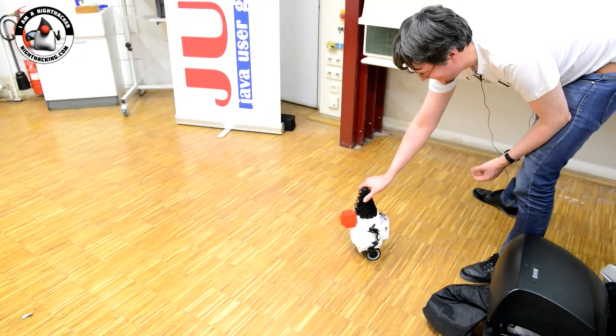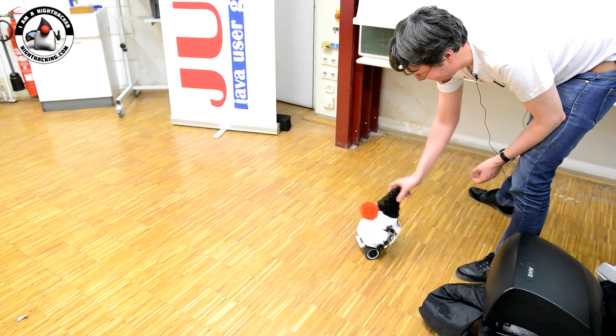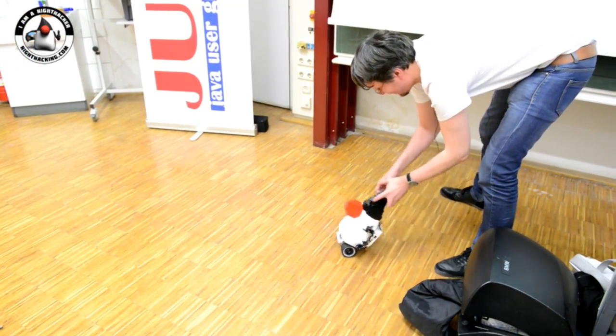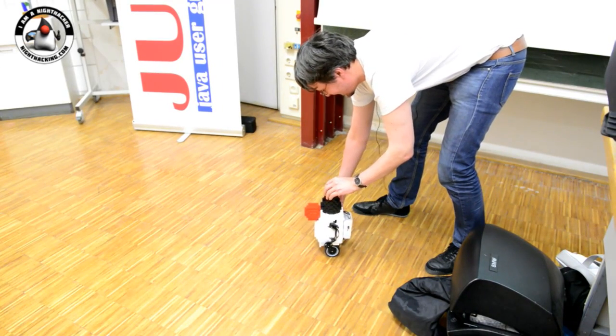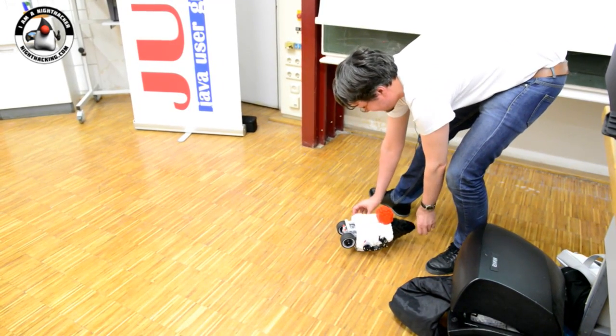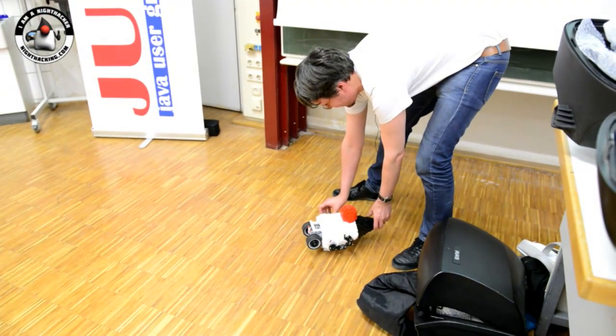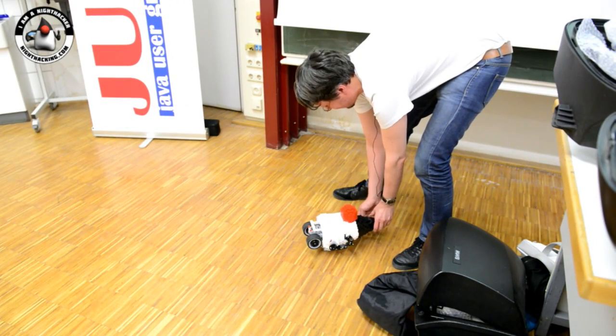All right, so that's the basic procedure. Lie him down, press the button, lift him up, and try to get him balanced a little bit. No, you have to lie him down first. That calibrates the gyroscope, so he has to be perfectly still. Now lift him up.